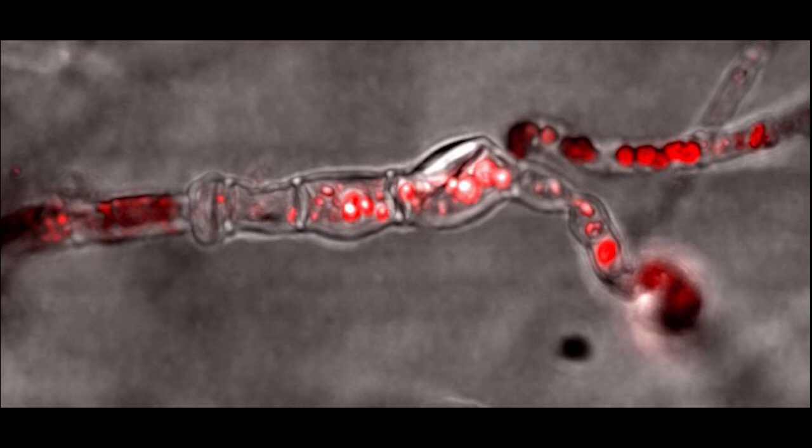So the fungus produces symptoms on the leaves, produces spores, and also produces a toxin, and it's the toxin that causes the necrosis on the leaf surface and a loss of photosynthetic area.